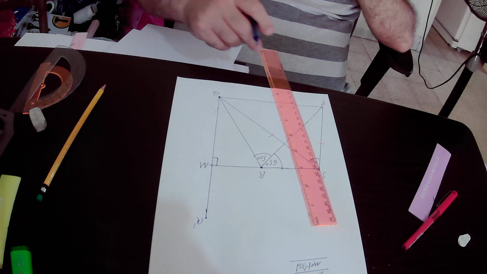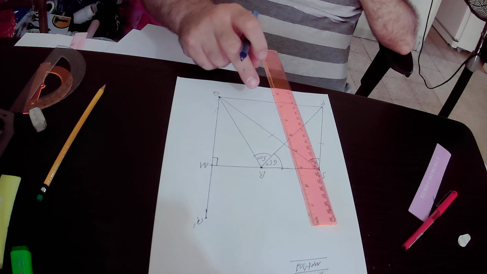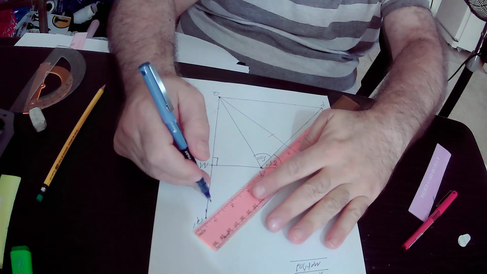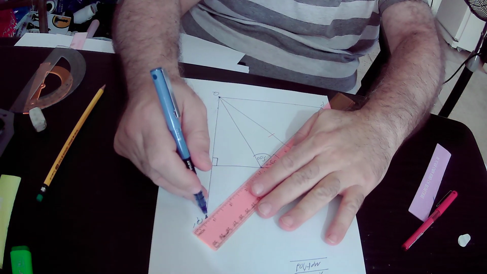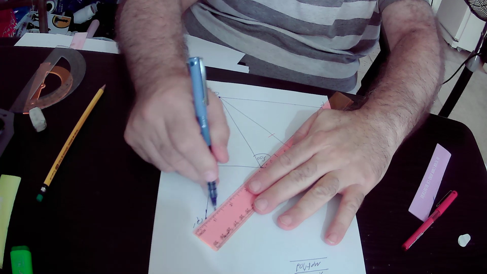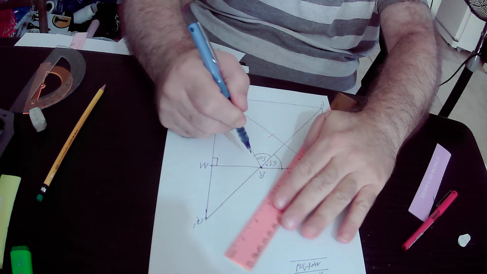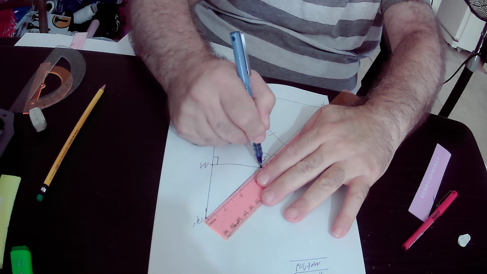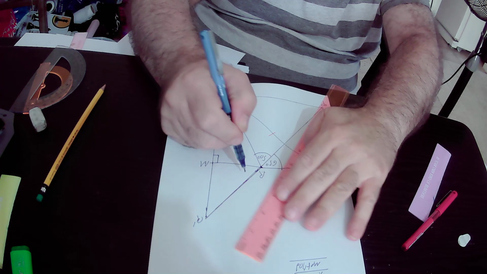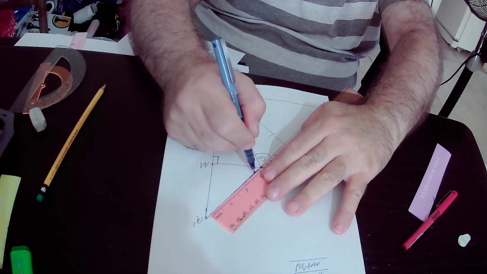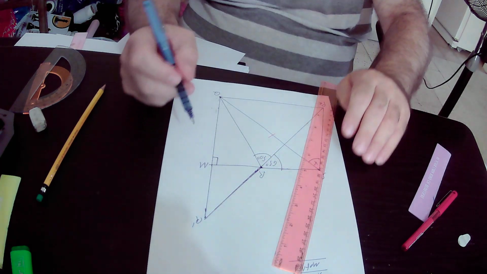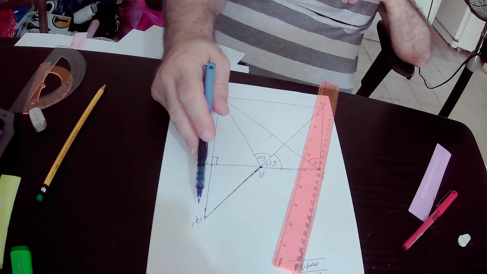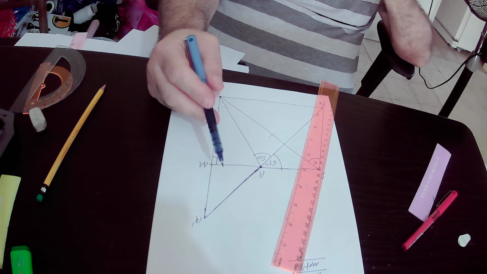Then we will join points R and Q dash together by a straight line.